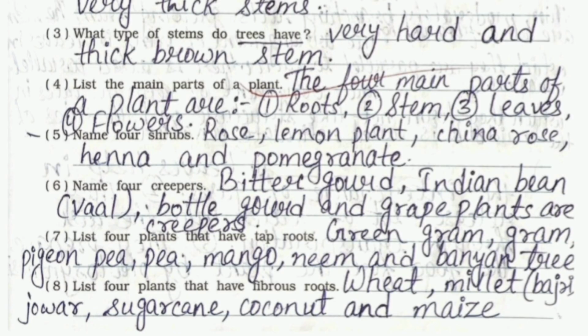Third, what type of stems do trees have? Trees have very hard and thick brown stem. Fourth, list the main parts of a plant. The four main parts of a plant are roots, stem, leaves and flowers.